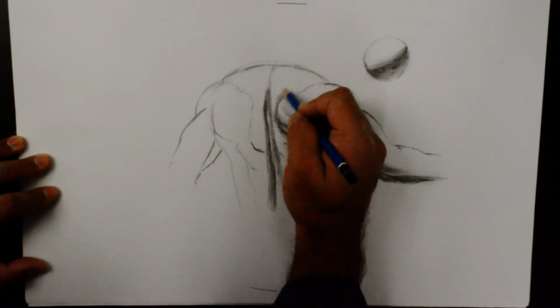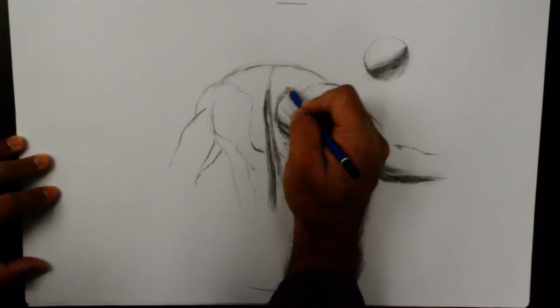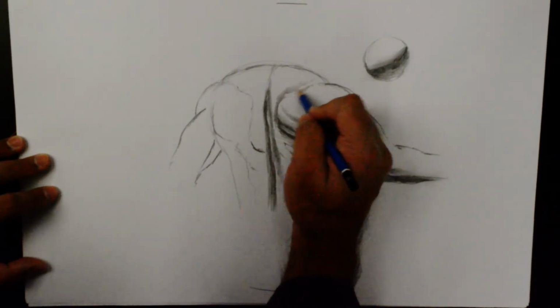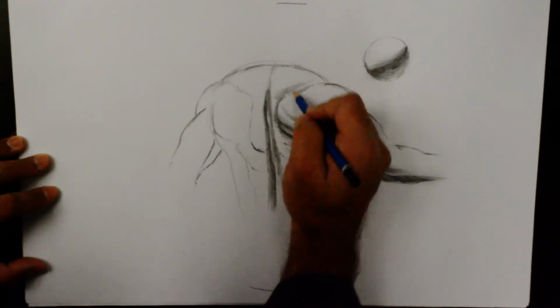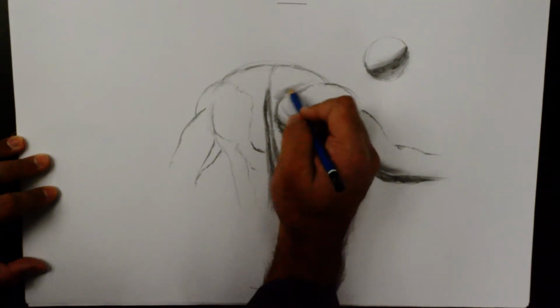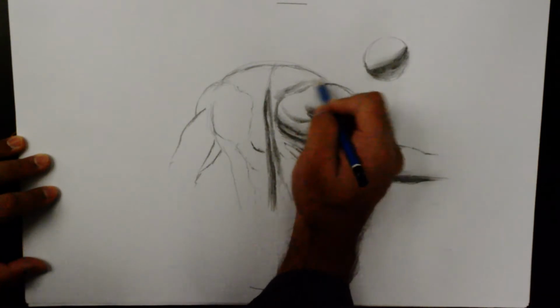And right here, depending on how much defined this area is, I made it just defined enough so that I can put the same routine here but not as dark.